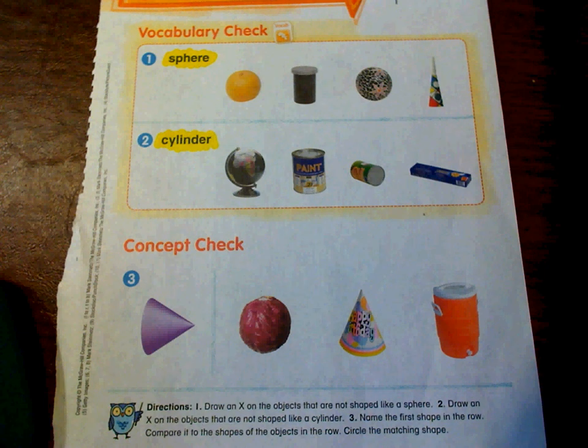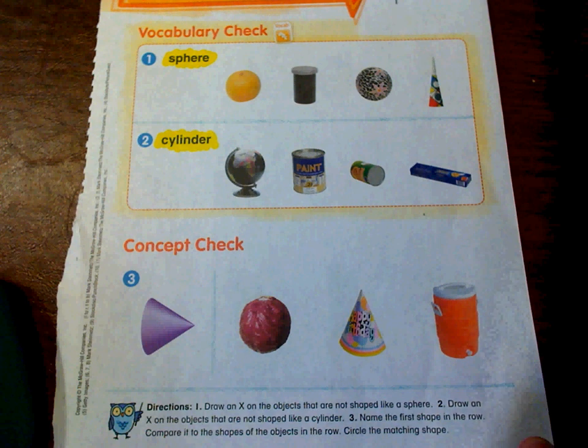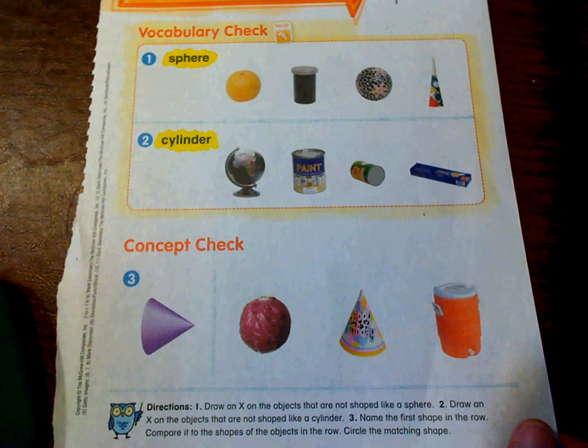Boys and girls, number three, I want you to name the first shape in the row. I want you to compare it to the shapes of the objects that are in the row and circle the matching shape. You are going to circle the shape that matches the first shape. Remember, pause the video at any time if I'm going too fast for you.